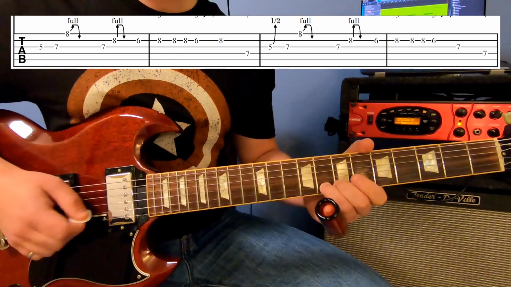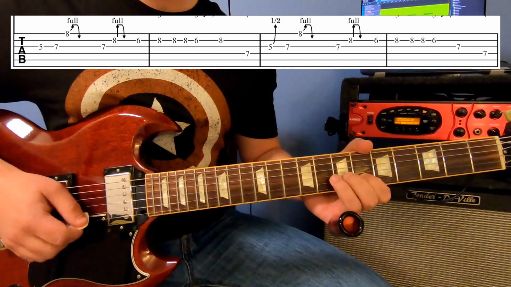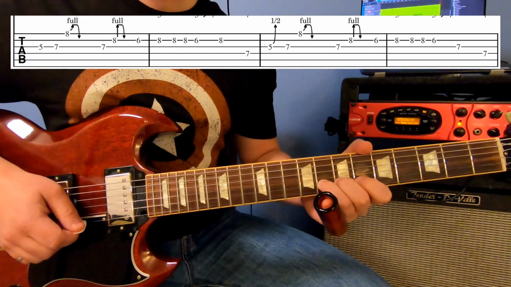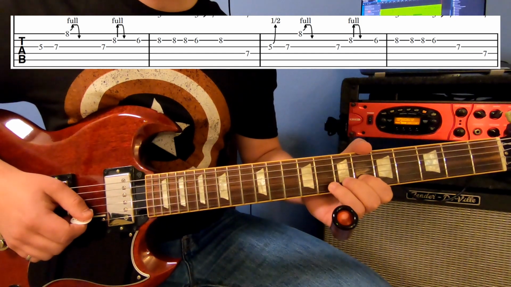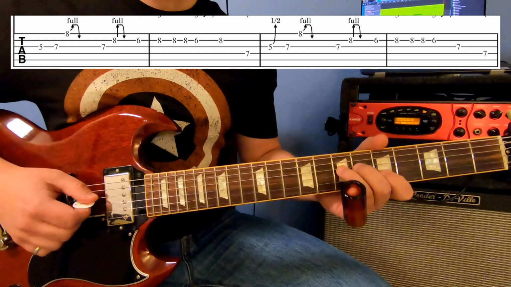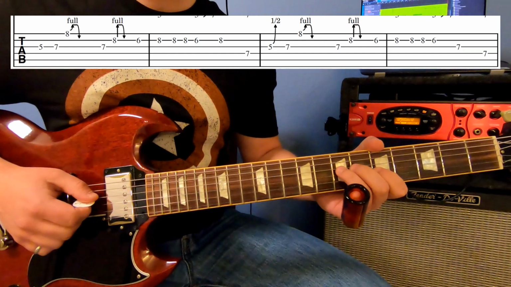The 6th fret of the B string, you're going to play the 8th fret of the B 3 times. Go down to the 6th fret of the B, 8th fret of the B. Then we're coming to the 2nd time this lick comes around. It's a little bit different.